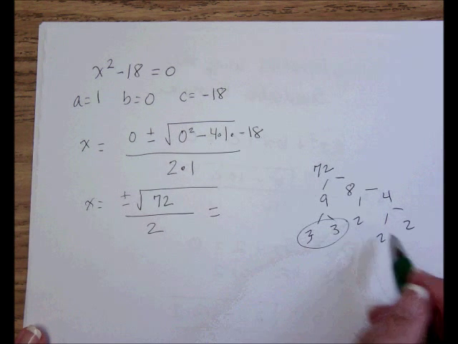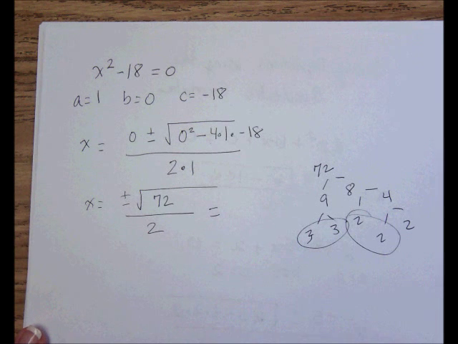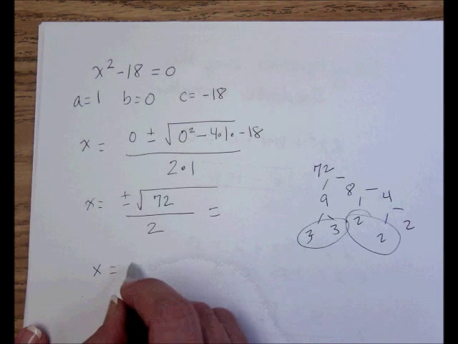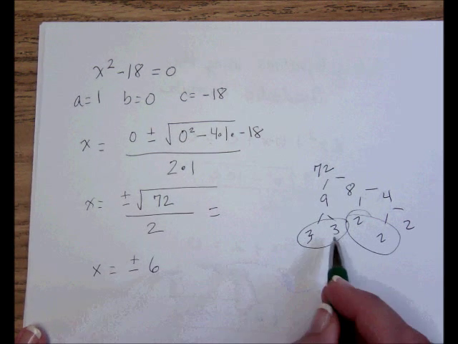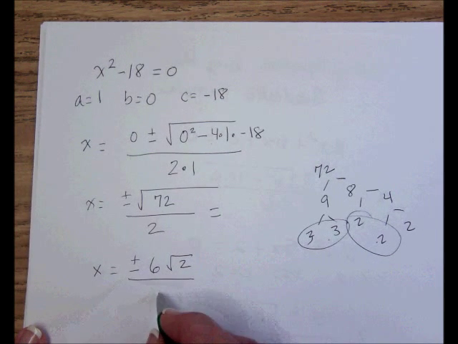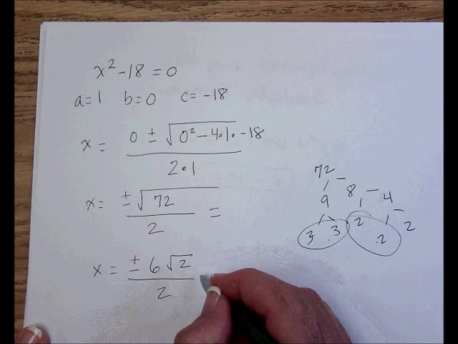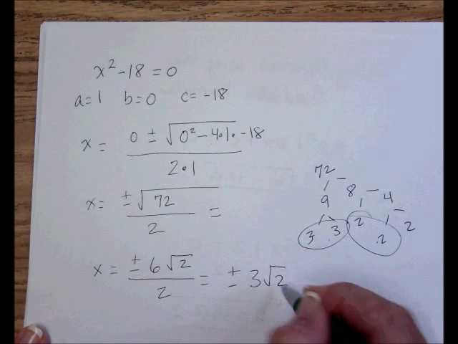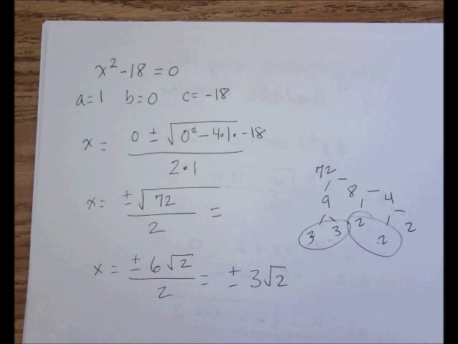So I've got a couple pairs of 3s, a couple pairs of 2s. I'm going to multiply and pull it out, so x is equal to plus or minus 6, because I multiply 3 times 2, and I'm left underneath the square root with 2, and that's divided by 2. So again, plus or minus, 6 divided by 2 is 3 times the square root of 2, and that is your final answer.